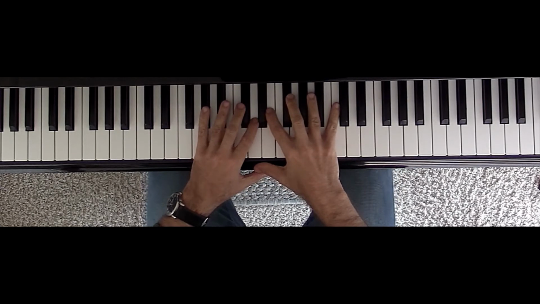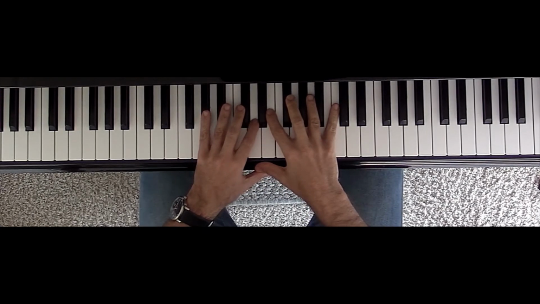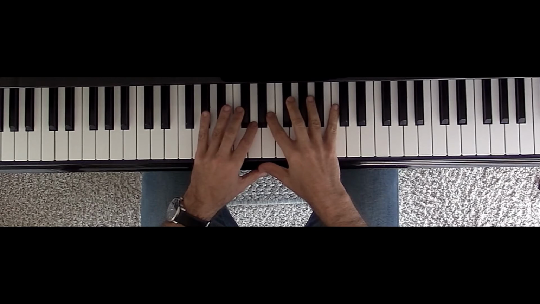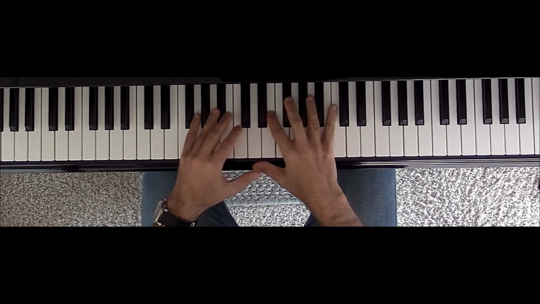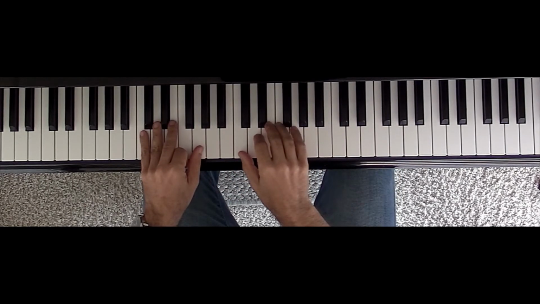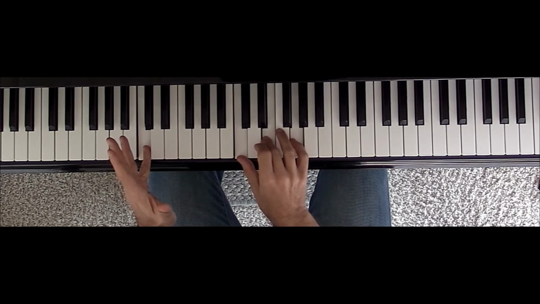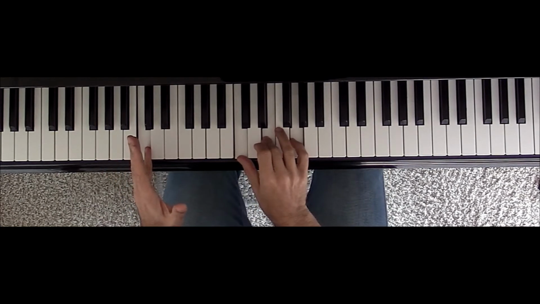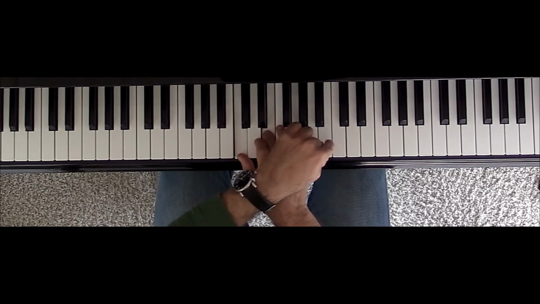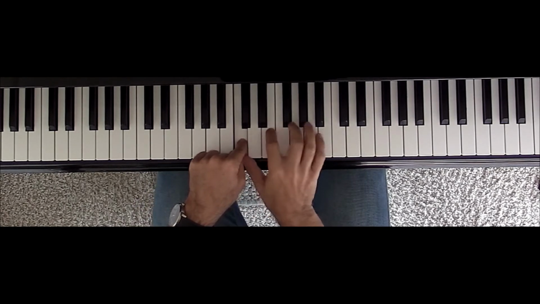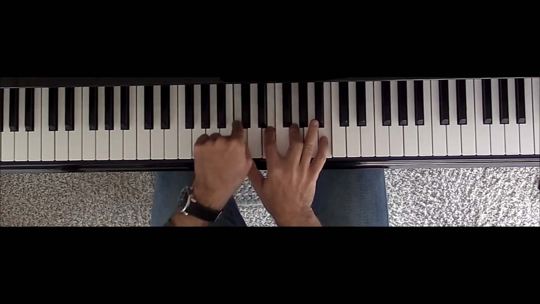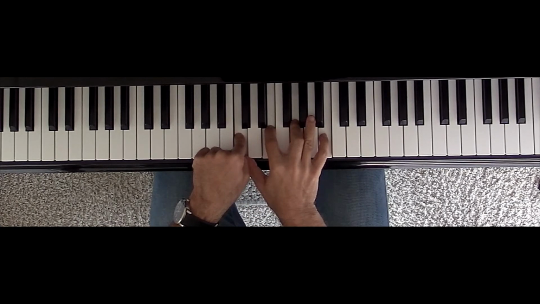So basically, we are going to talk about the first thing, the triad. So we have the triad, in this case the C major triad. Okay, so a major sixth chord is a chord that instead of having the seventh, for example, this one would be the major seventh chord.